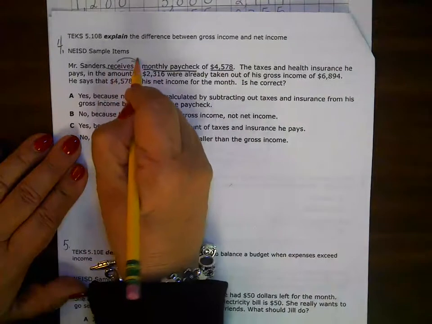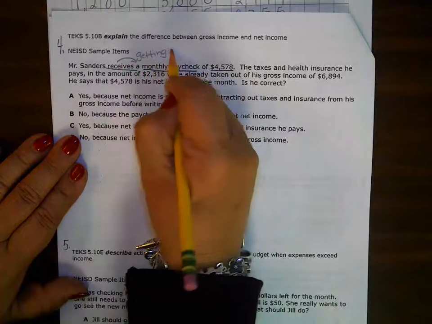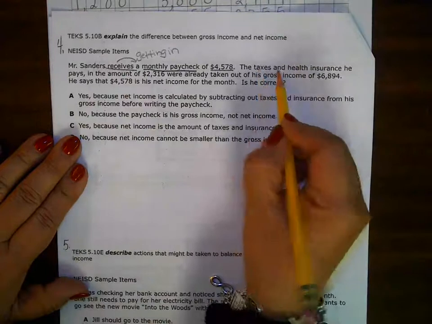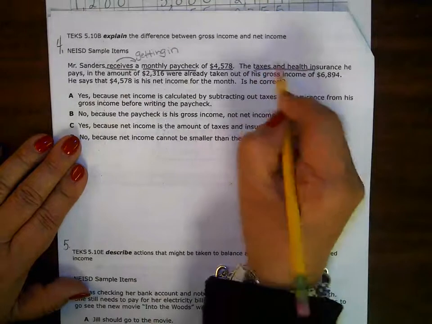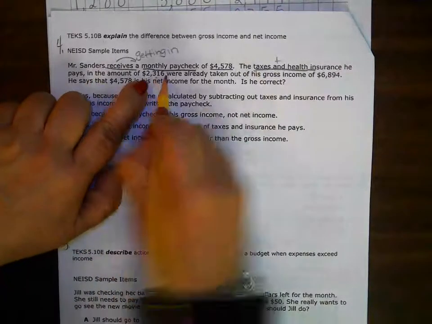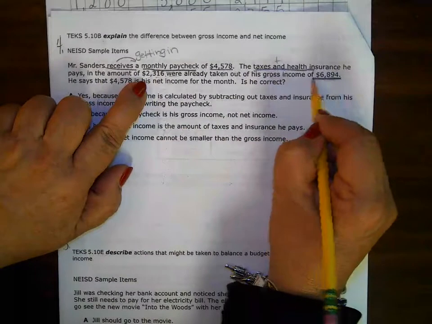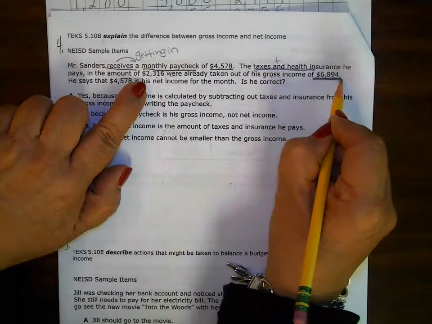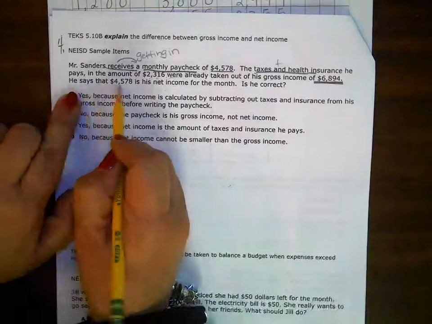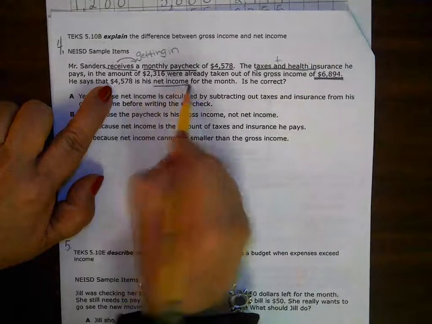Remember, this is what he's getting in. Okay. Now, the taxes and the health insurance he pays in the amount of $2,316 were already taken out of his gross income. So actually, here's his gross income, and they already made all the deductions. So he says that $4,578 is his net income for the month.